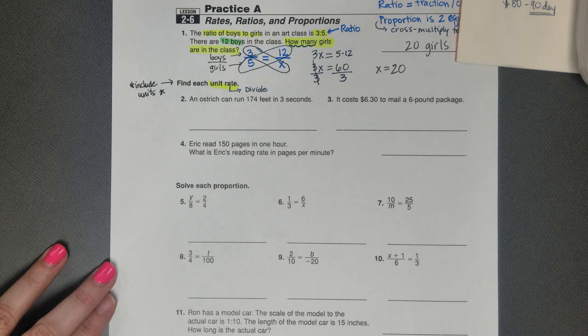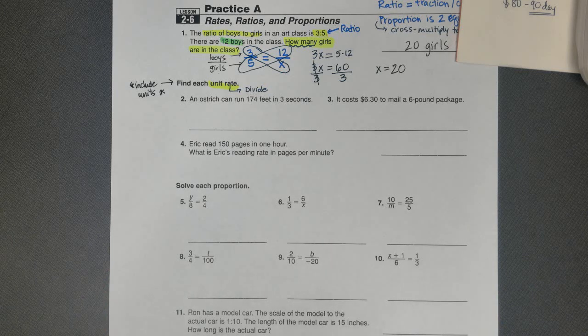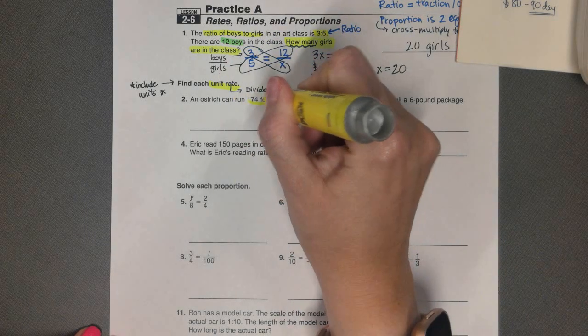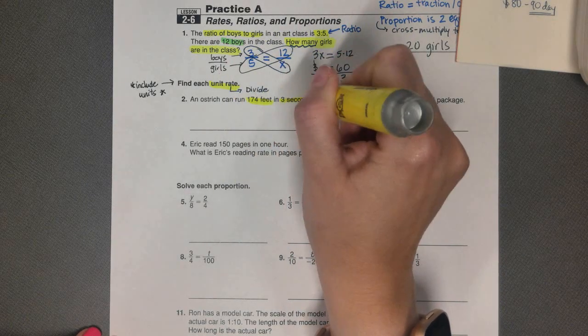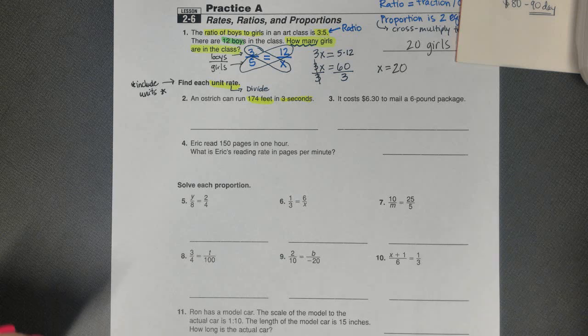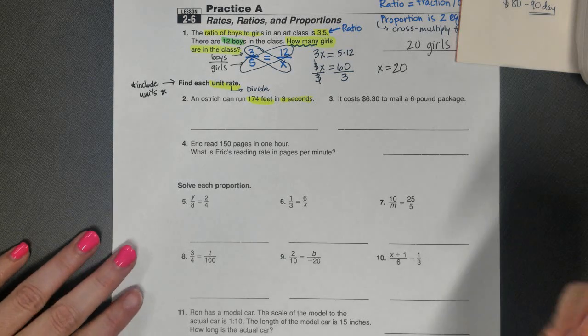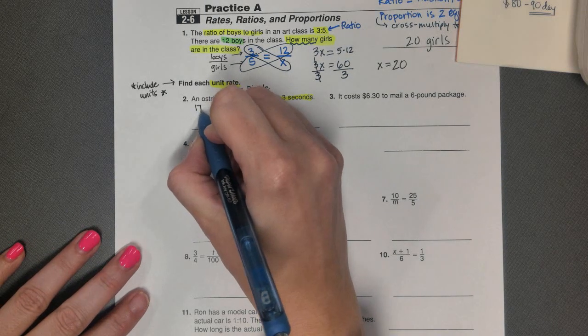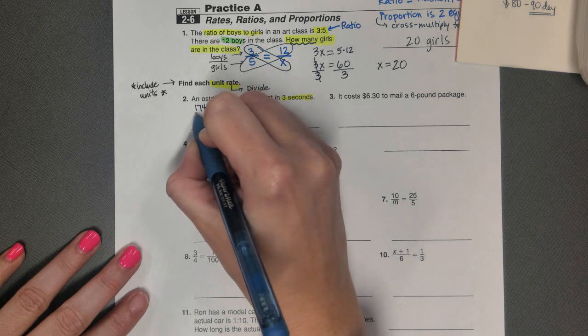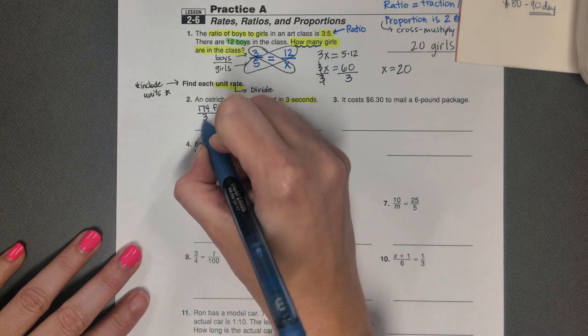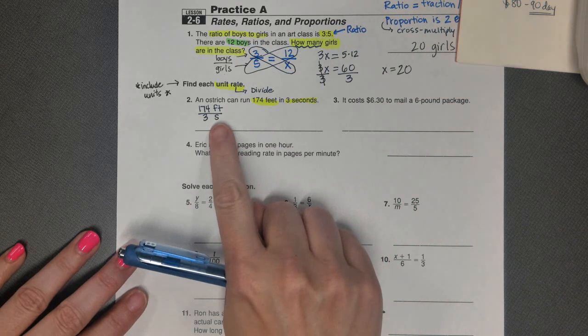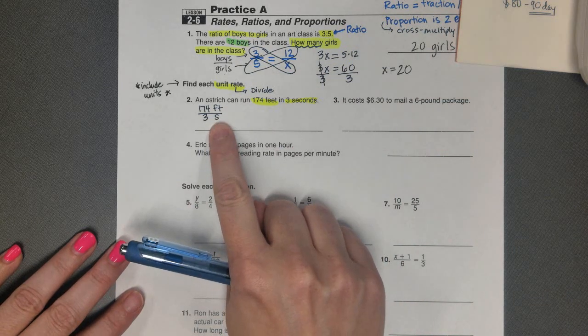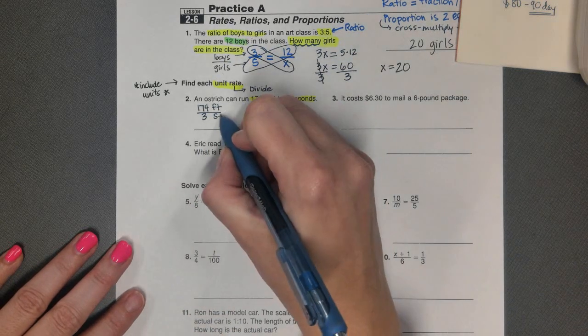So this says an ostrich can run 174 feet in 3 seconds. So 174 feet and 3 seconds. If you want to find the rate, you're going to take 174 feet and divide by 3 seconds. You can either put an S for seconds, or you can put SEC.